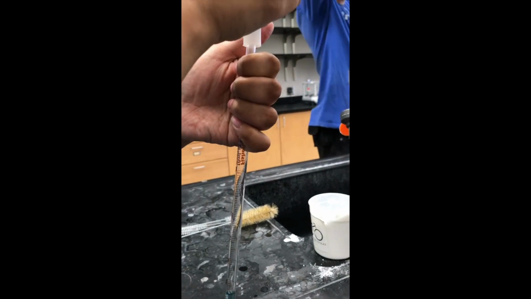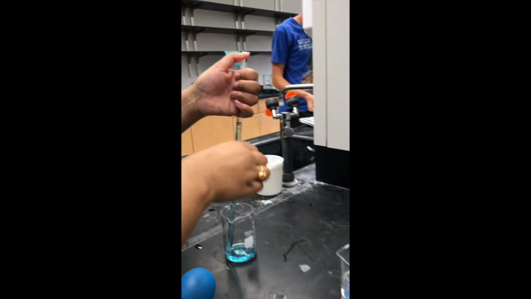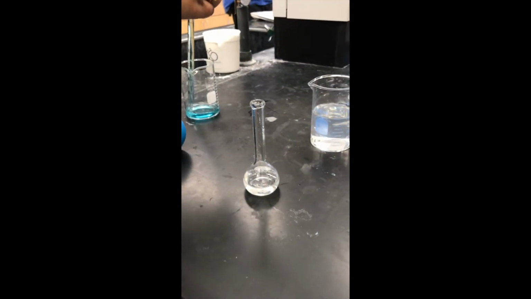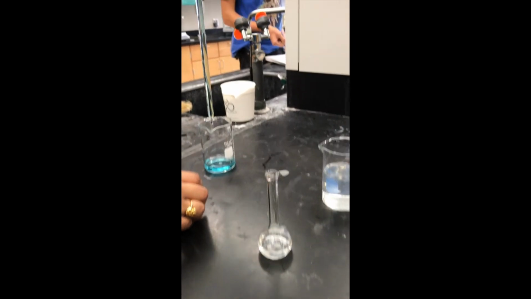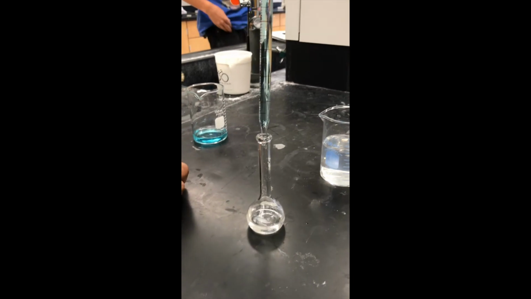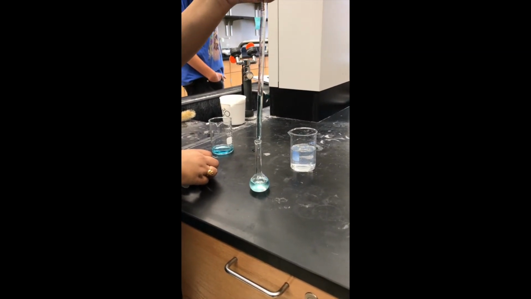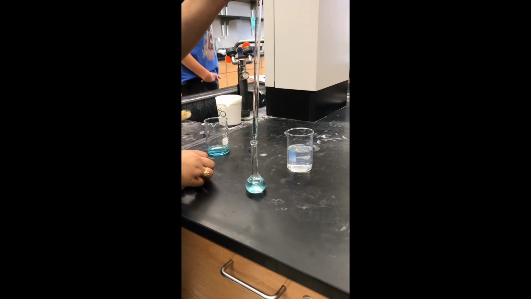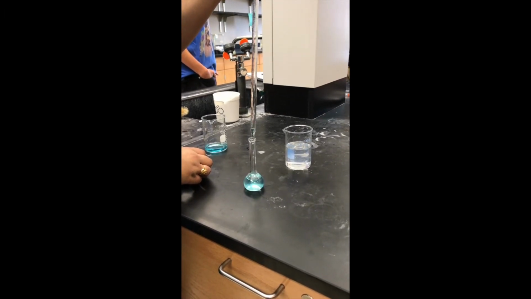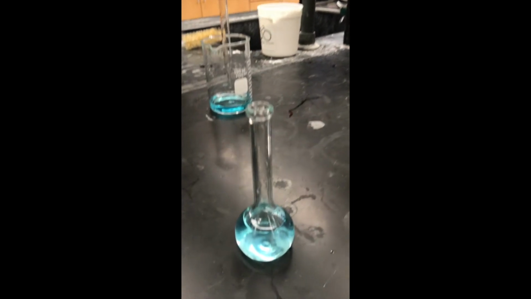There's some trouble here, but it is all worthwhile as the meniscus sits right at the mark of the desired value. After the water and the solutions are poured in, the meniscus in the volumetric flask sits right on the mark.